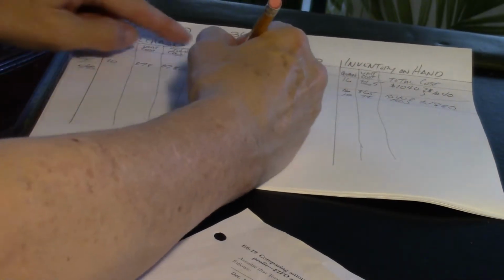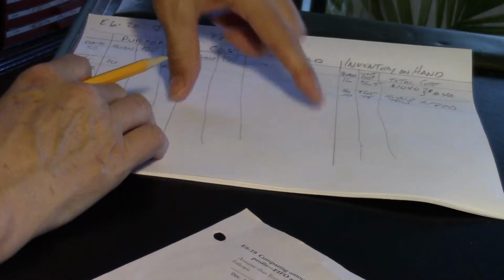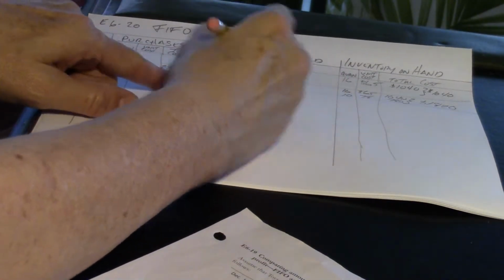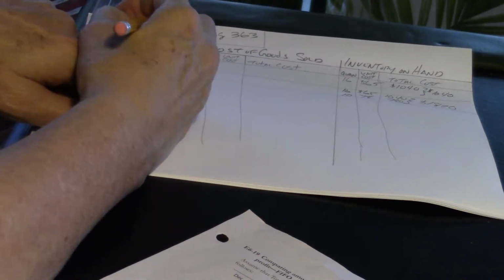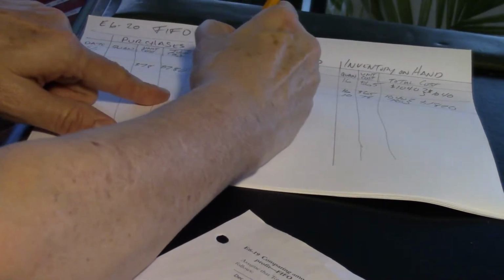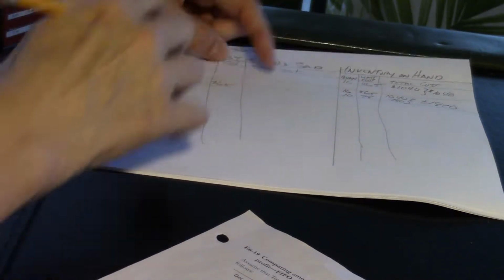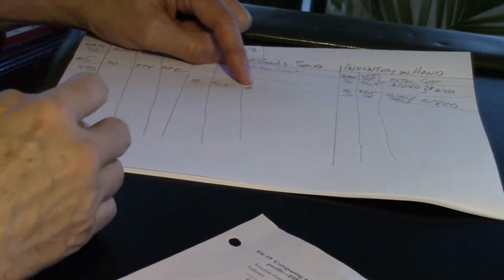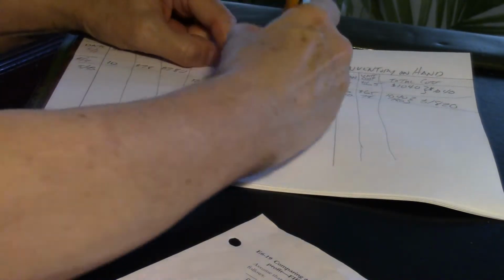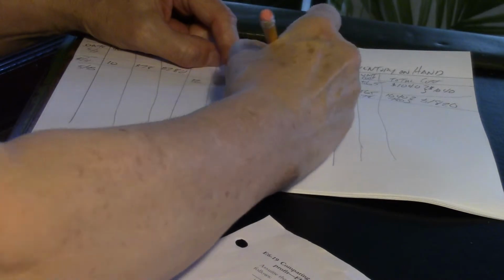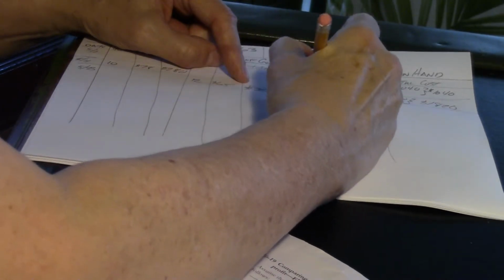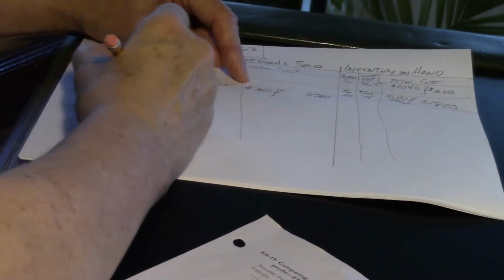So we sold over here in the cost of goods sold column 12 at $65 a piece. 12 times 65 gives me a total cost of $780, right? So $780.